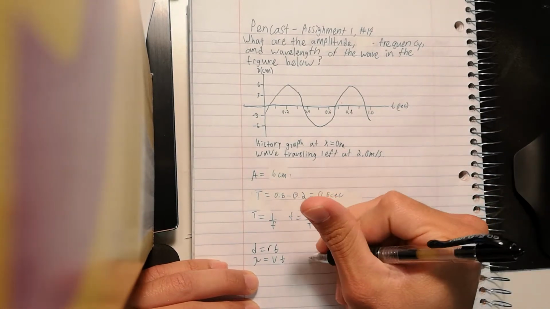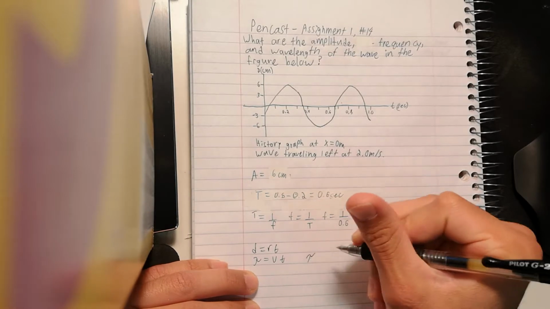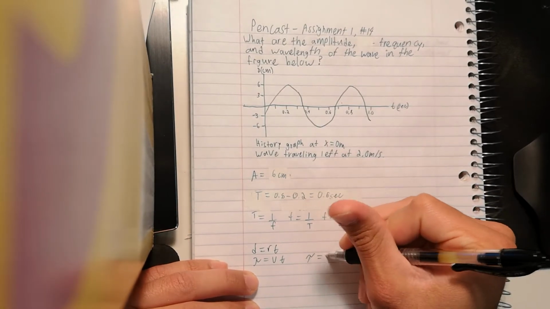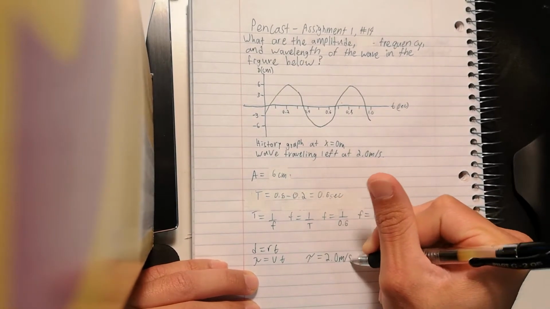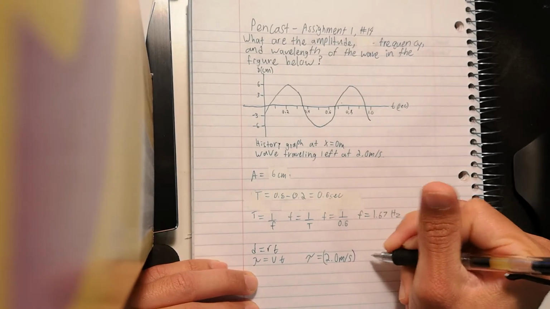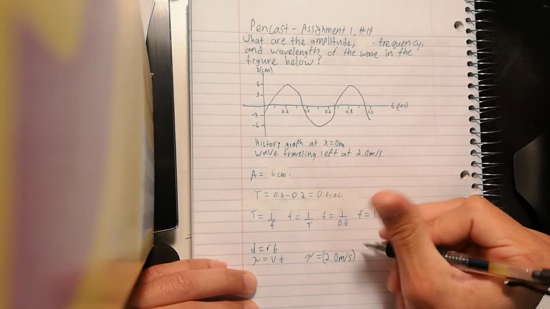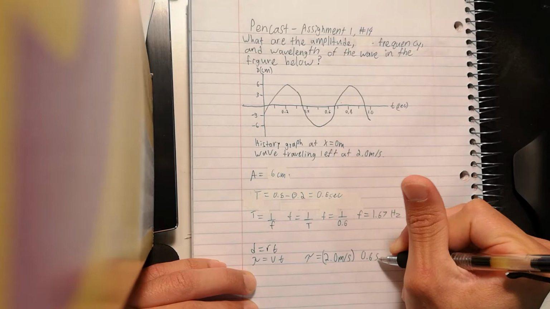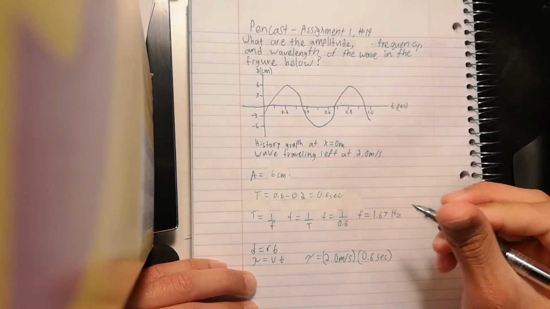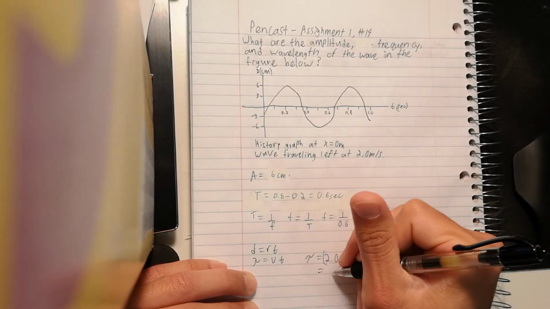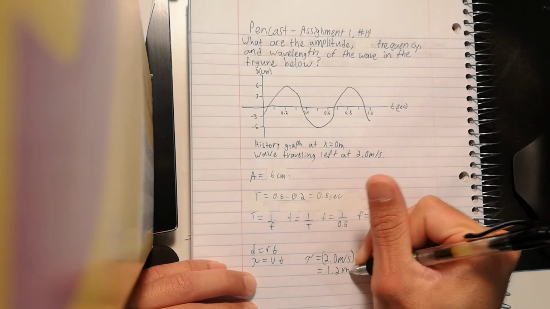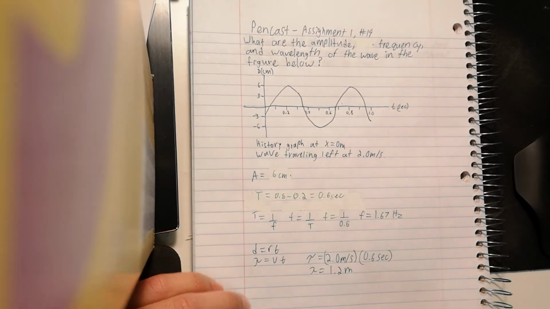So if we plug in our numbers, we should get, oh, that wavelength sign is horrible, 2.0 meters per second times the time for one full wavelength, which is 0.6 seconds, and you should get 1.2 meters as your wavelength.